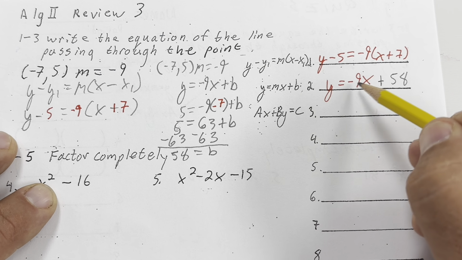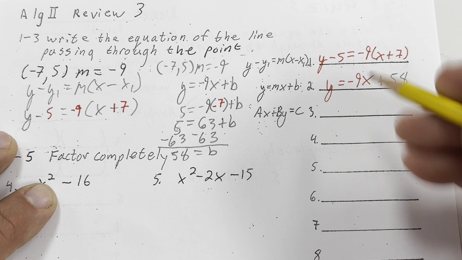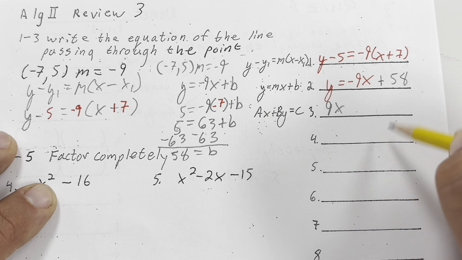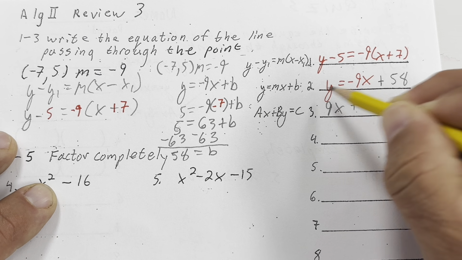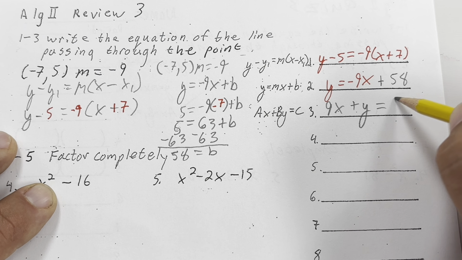Now to go from this to standard form, all I have to do is add over the 9x. So that would generate 9x plus 1y equals 58.